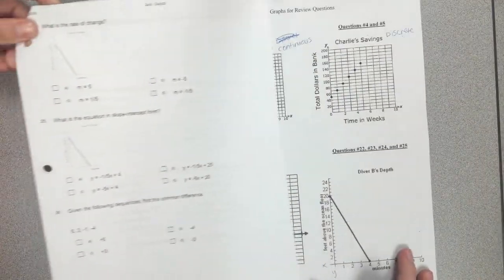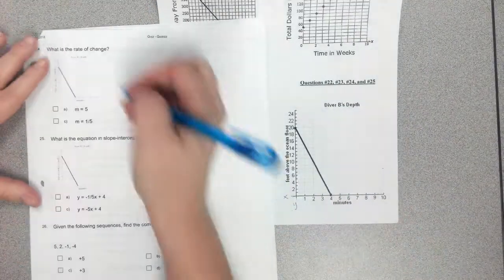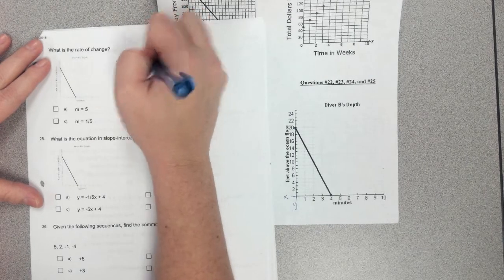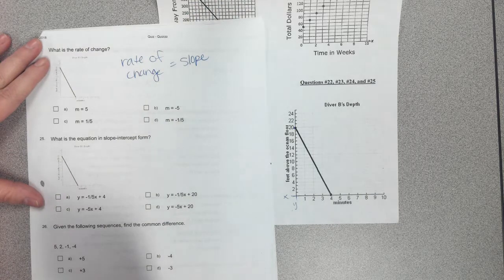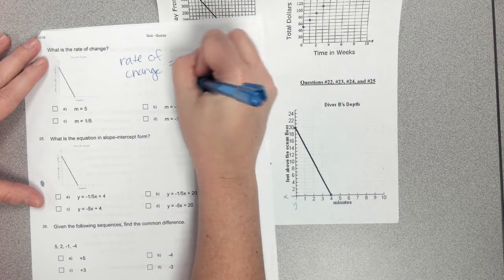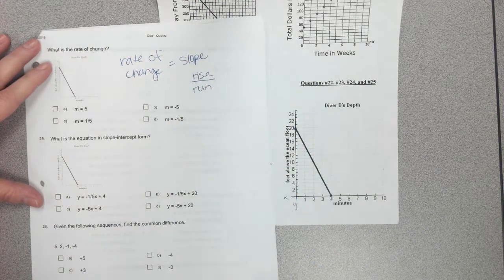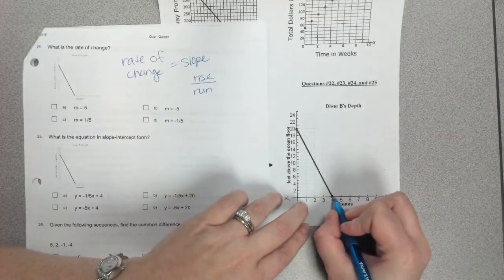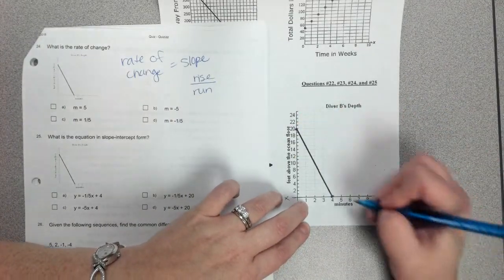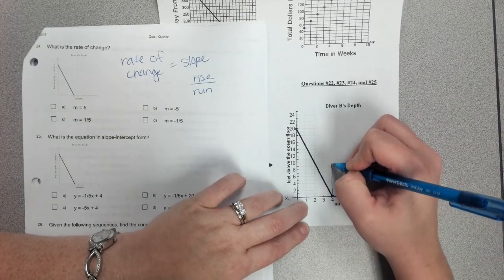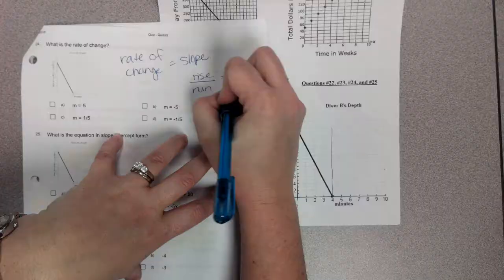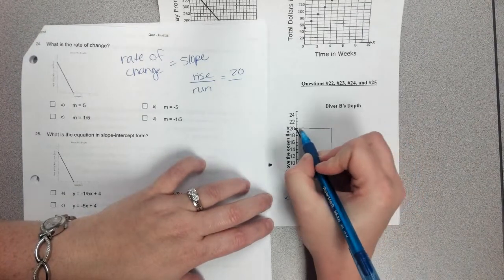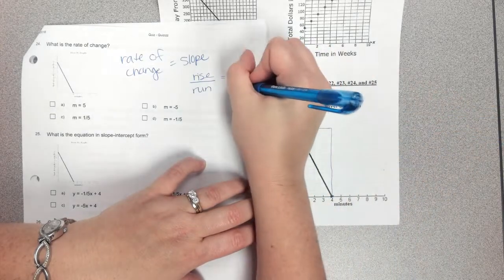Okay, now it's asking us, what is the rate of change? And we know, again, rate of change just means my slope. And we know our slope from a graph is rise over run. So I'm just going to pick these points right here and right there. They're pretty points. Why not? I went from 0 to 20, so I went up 20. And then I went over to the left 4.